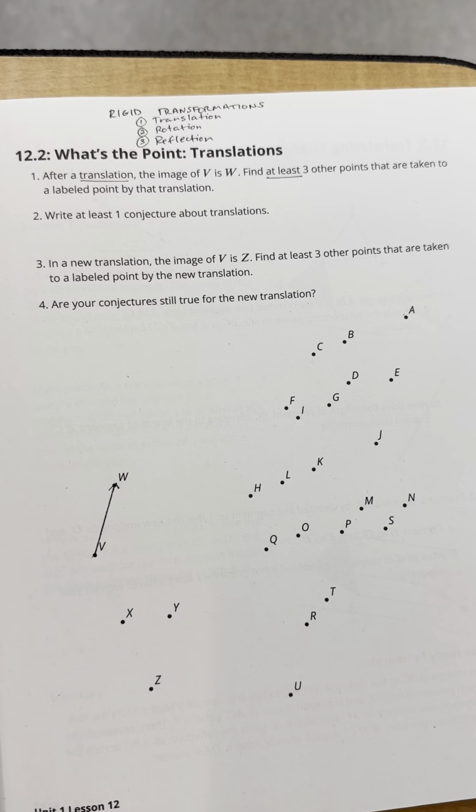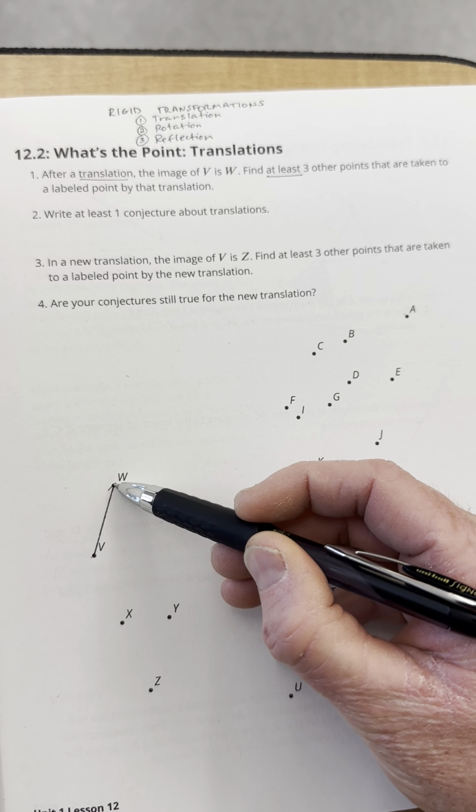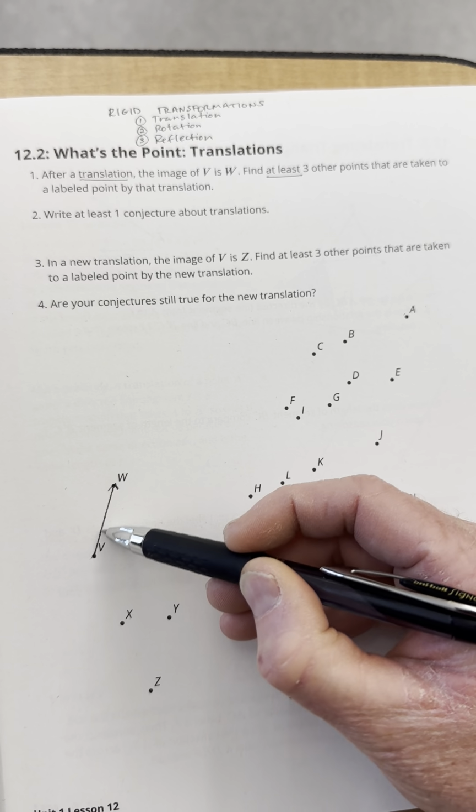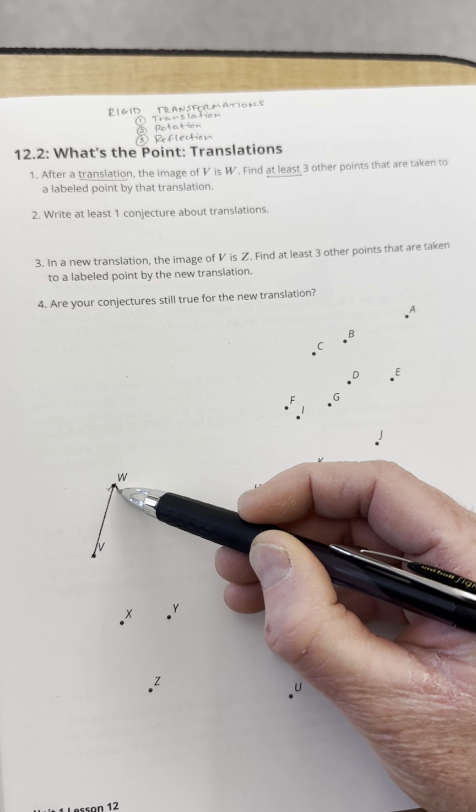Once you see me do it, I think it'll be a little clearer. So V to W, and it's gonna be this distance and this direction.